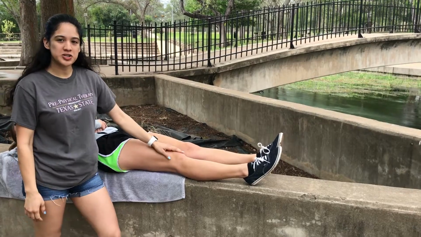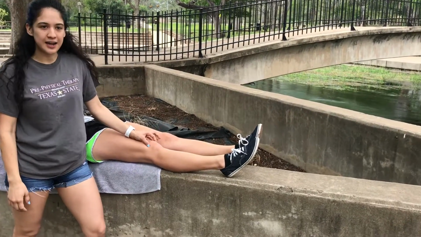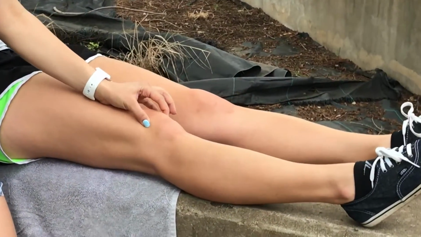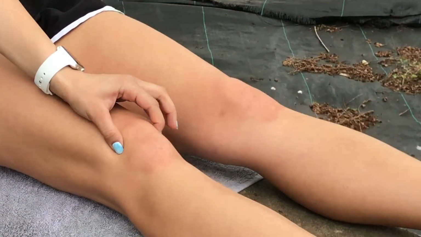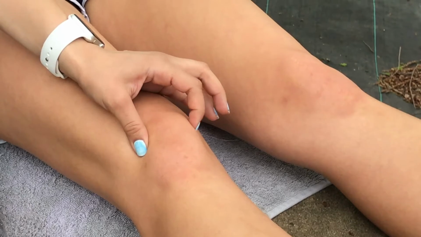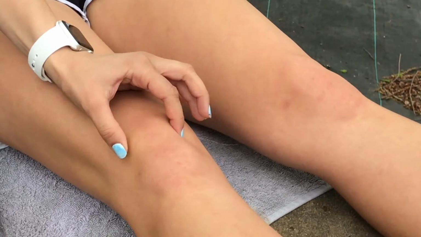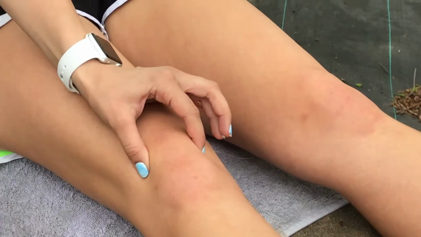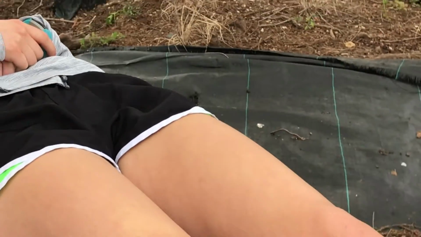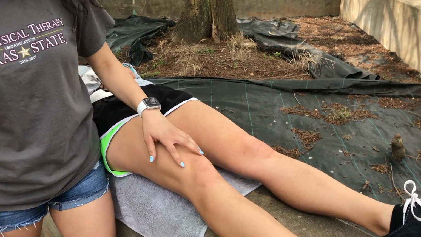Palpating the anterior portion of the knee, first we have the patella, which is a large sesamoid bone, also known as the kneecap. Next, we're going to palpate the trochlear groove. The trochlear groove is the tract where the patella slides medially and laterally, and this is how you palpate it.